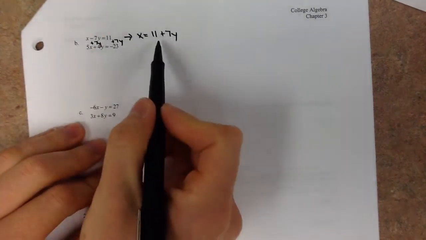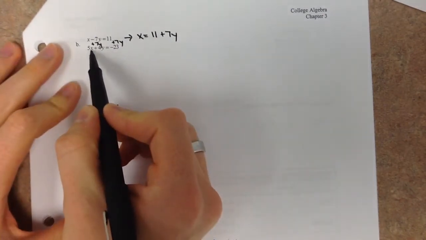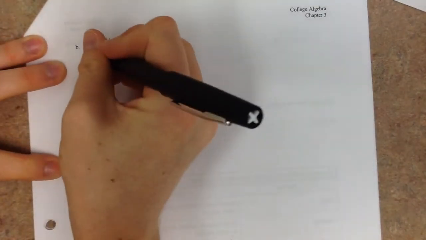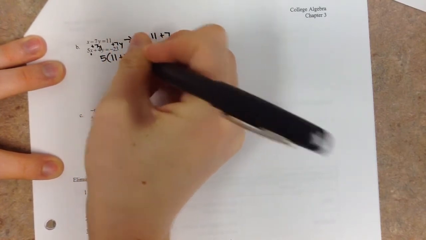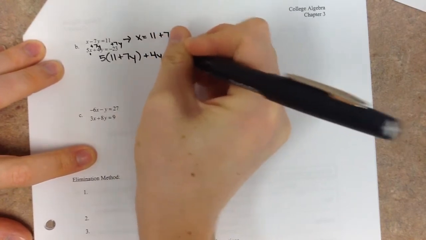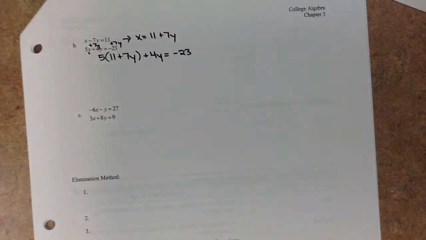Second step is to take that expression that we got and sub it into the other equation. So in the first equation, I can take this x right here and replace it with the expression 11 plus 7y. So 5, but then instead of x, I'm going to replace it with an 11 plus 7y, and then continue the rest of that second equation, plus 4y equals a negative 23. So just like what I did on front, the next thing to do is solve for y.